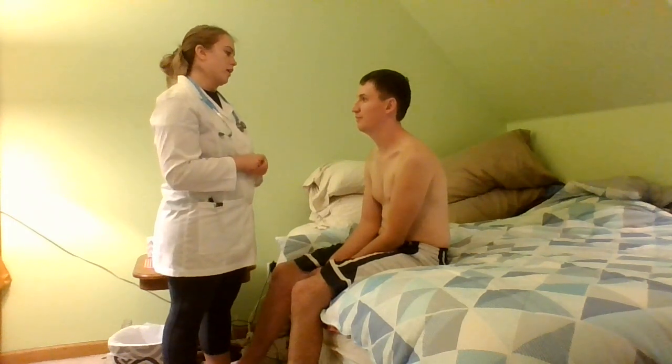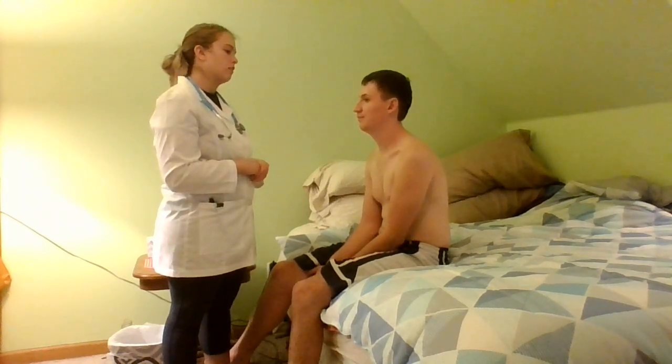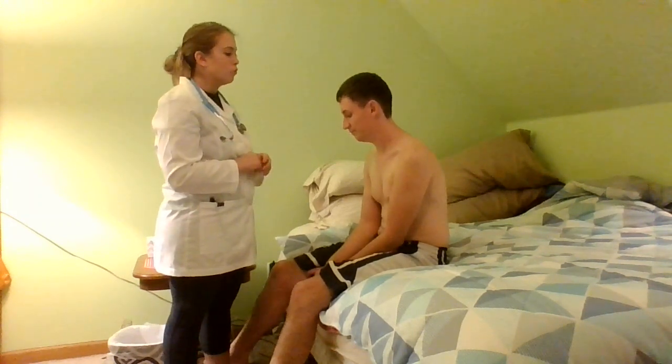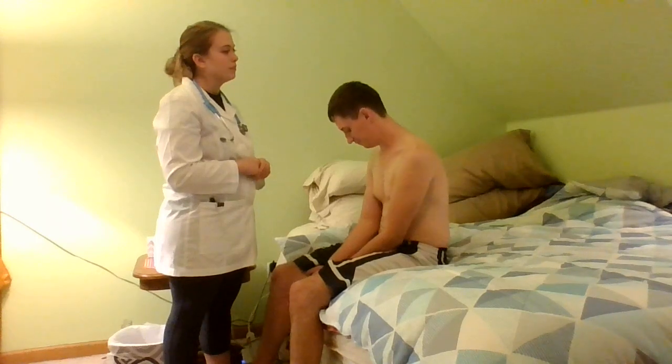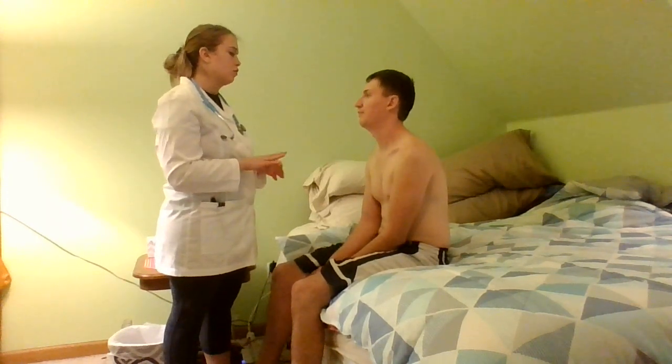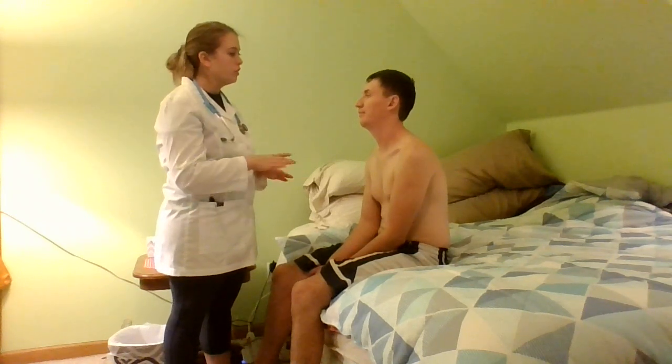D is the diameter. How big is the mole? If it's like a quarter size, that definitely would need to be looked at. But if it's small and regular, then it might be fine. And then E is elevation. Is it flat or does it raise up? Has it moved? Anything like that.